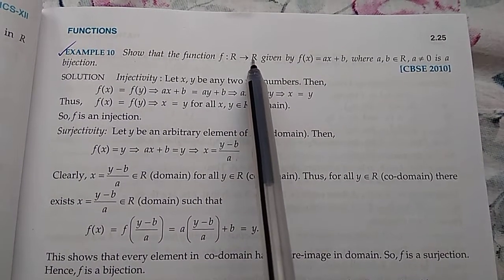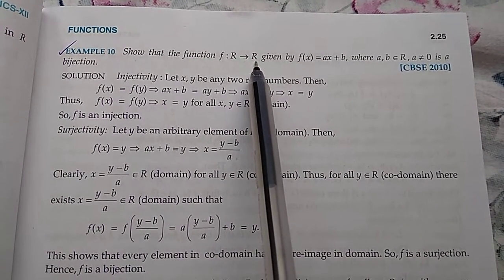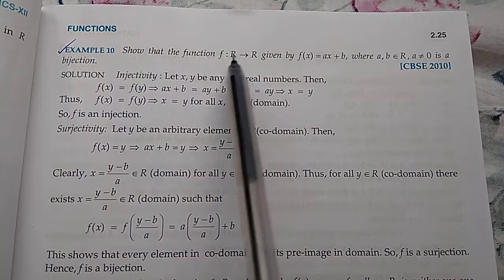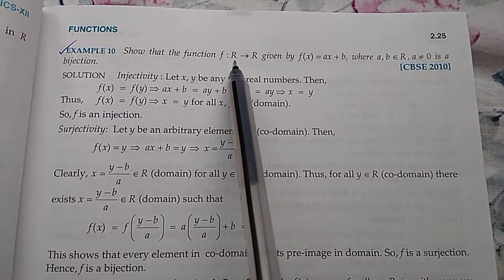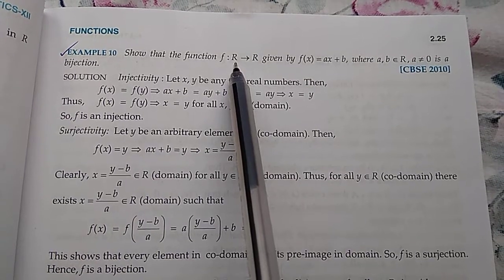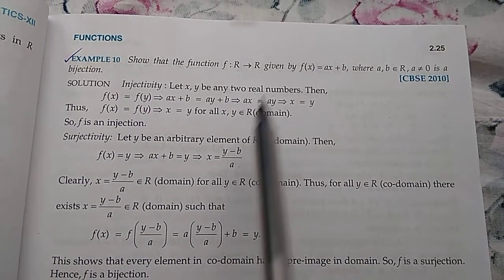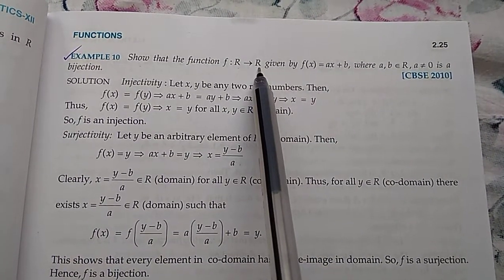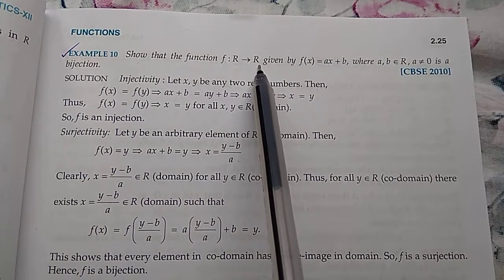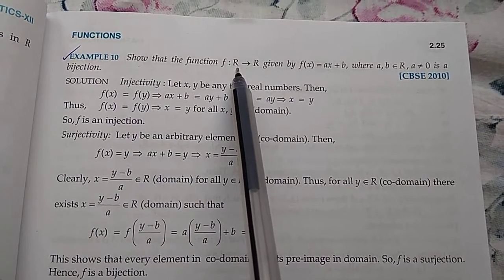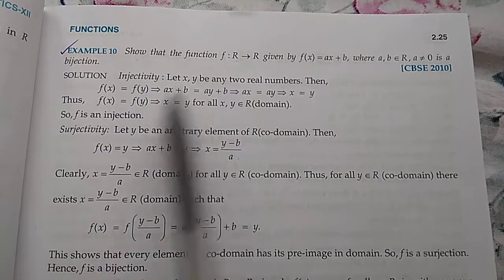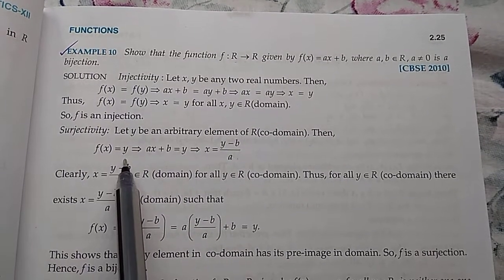That is, for any element y in the codomain set, there exists an element x in the domain set such that f of x is equal to y.